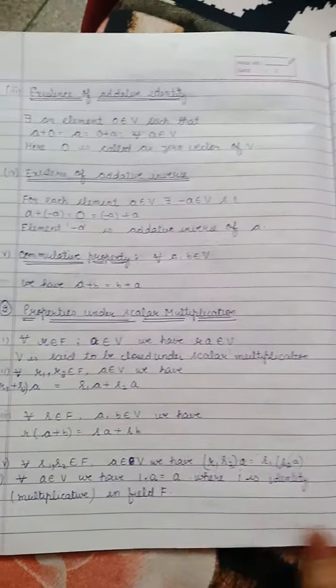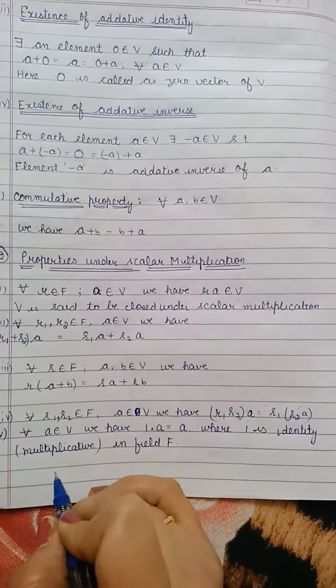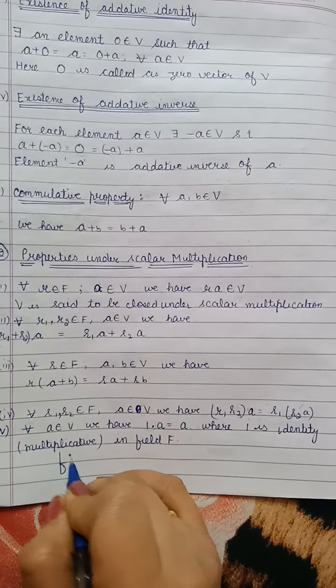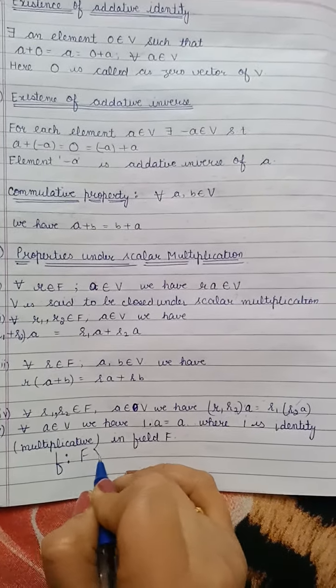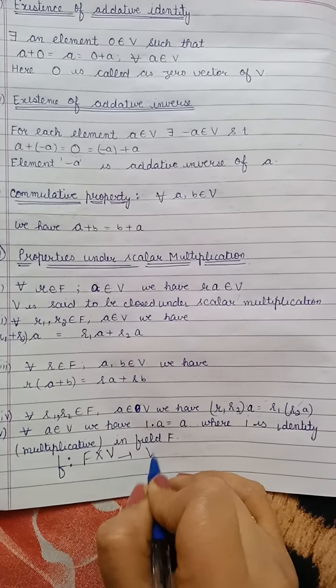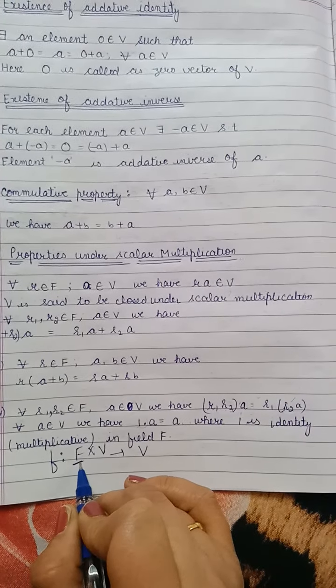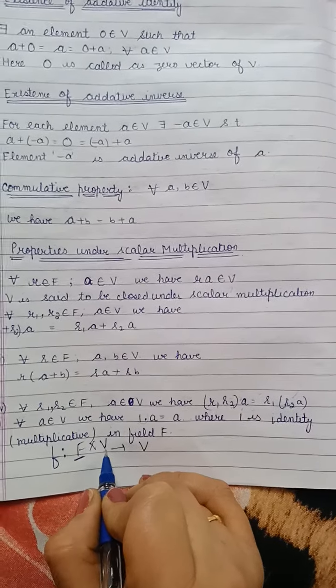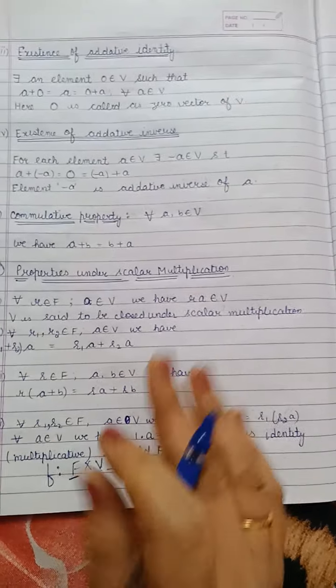Now all the properties we have defined under scalar multiplication as a mapping from F cross V to V. That means all the scalars are from the left side, not from the right side. Okay.